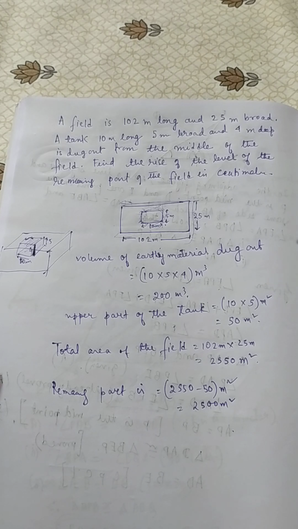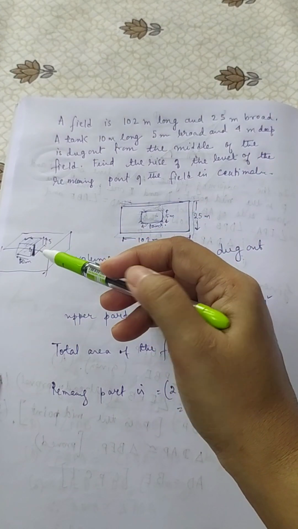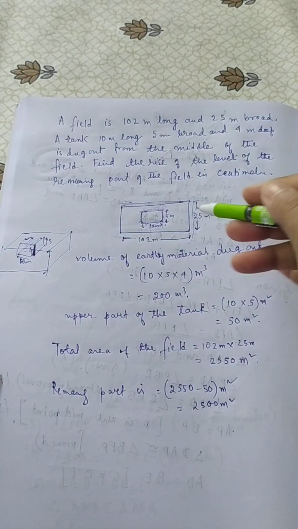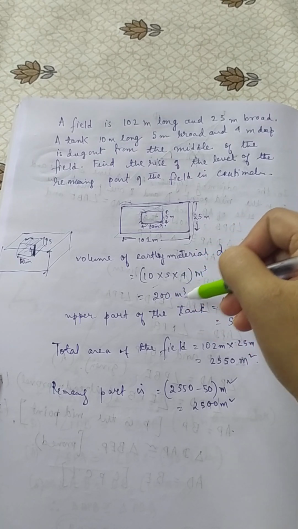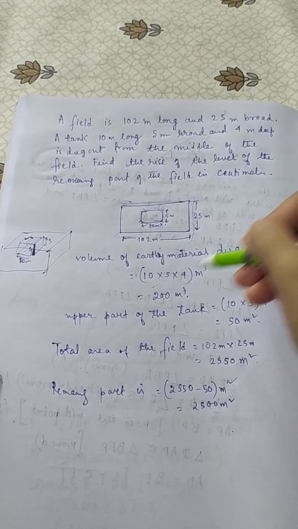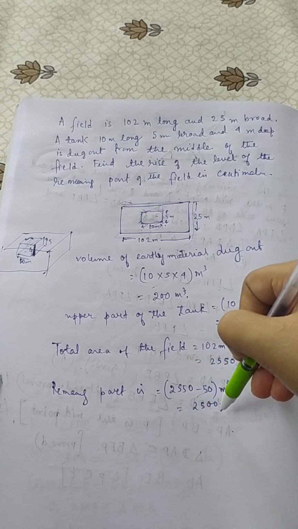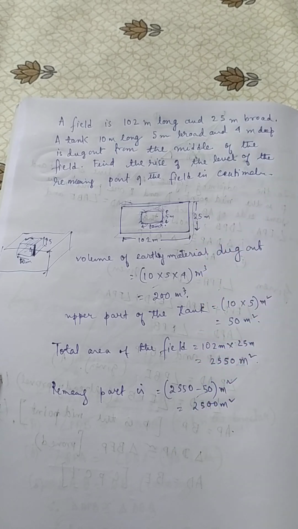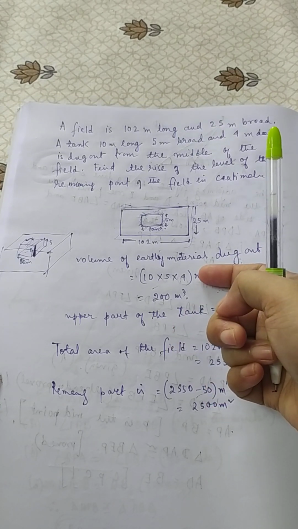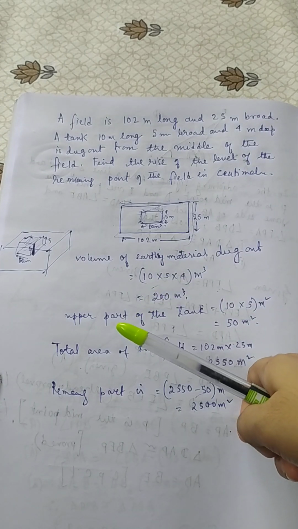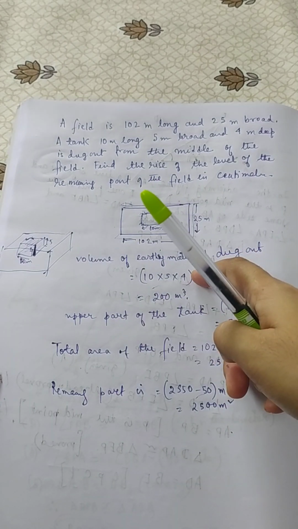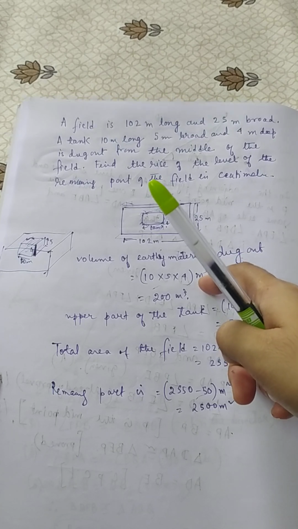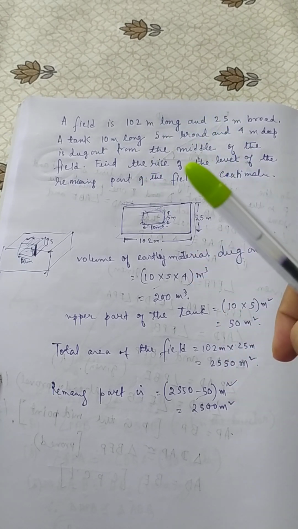So if you divide this 200 meter cube of the earthy material by the remaining part, obviously you will get the rise in volume, a rise in the level, because it is the volume and it is the remaining part. So in the three-dimensional part, the remaining rise, that means the height, we will get.